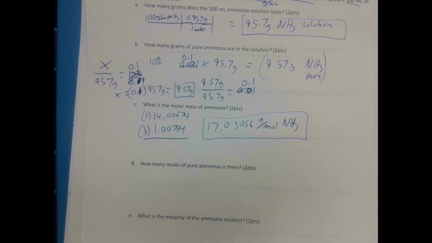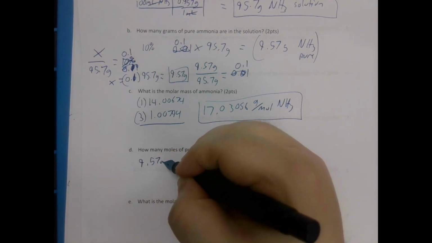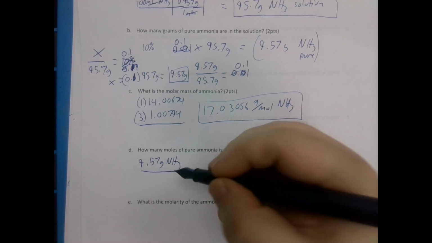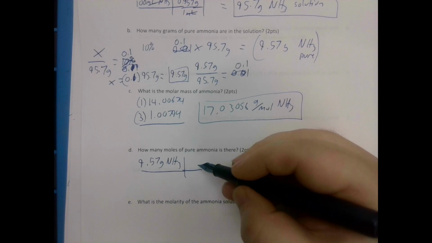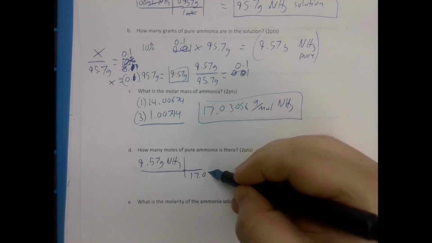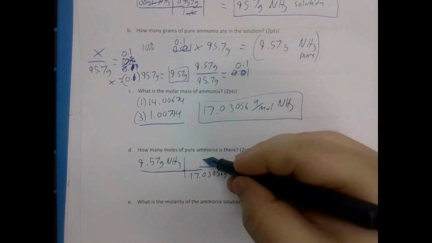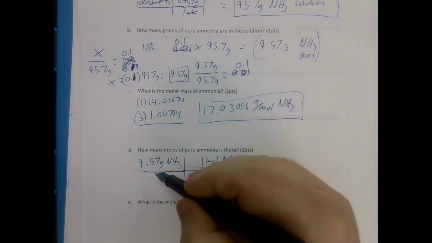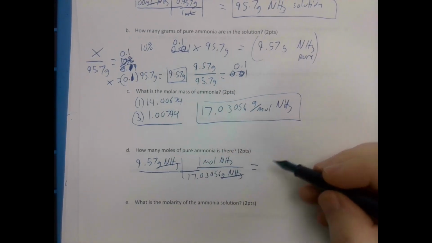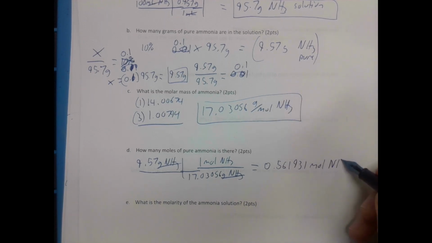How many moles of pure ammonia is there? Well, we know how many grams we have. We calculated that in part B. And we know the molar mass conversion, which is 17.03056 grams per 1 mole. So grams cancel out, giving us moles. So that's 0.56193 mole of NH3.